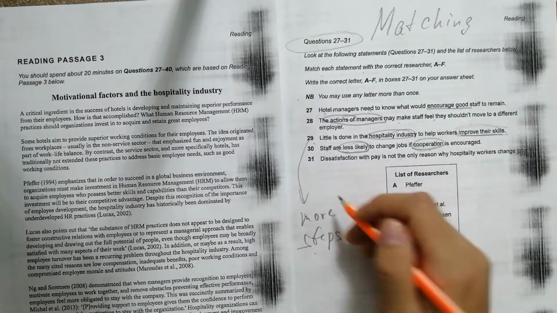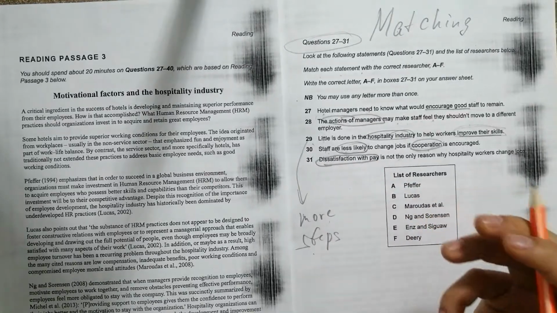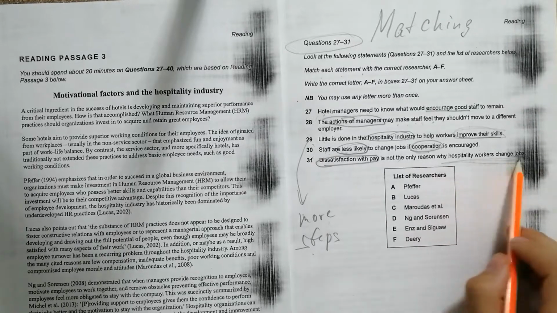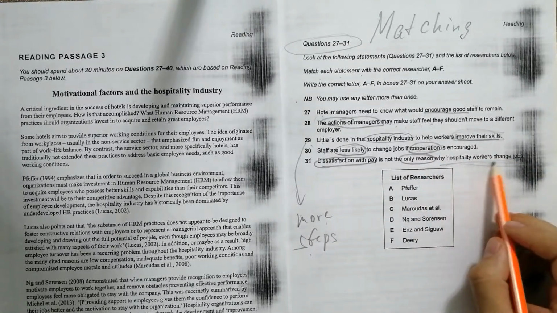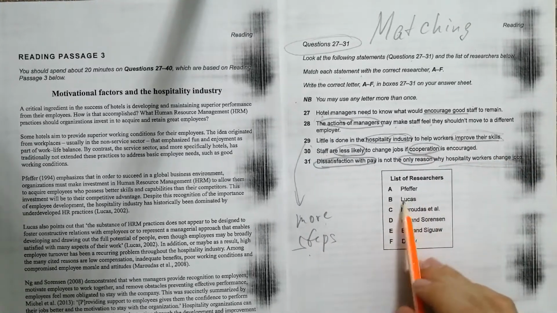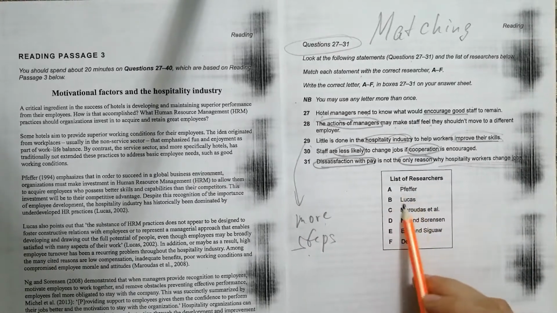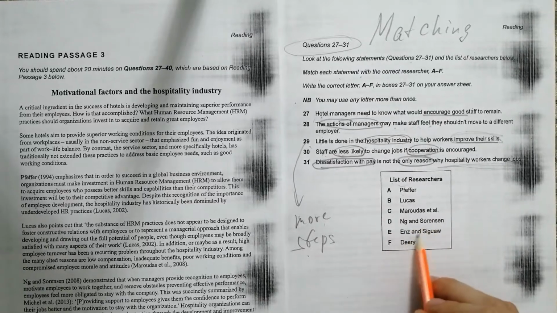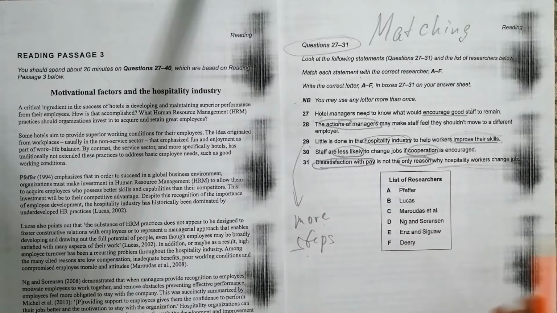Next, dissatisfaction with pay is a keyword, because there can be several reasons for changing jobs. Dissatisfaction with pay is not the only reason why hospitality workers change jobs. Okay, there are the names, if I'm not mistaken, the list of researchers: Pfeffer, Lucas, Marodis et al., Ng and Sorensen, Ans and Sugash and Deary. So answer choices A, B, C, D, E, F are given.